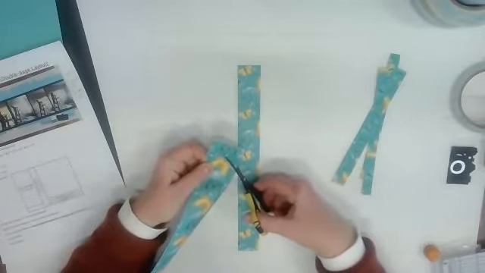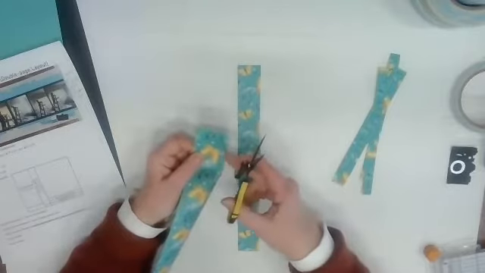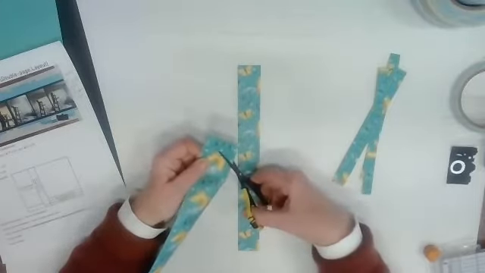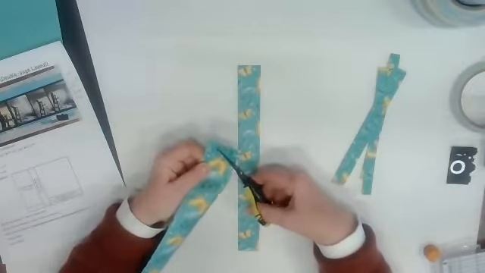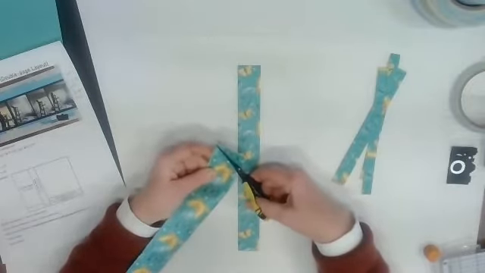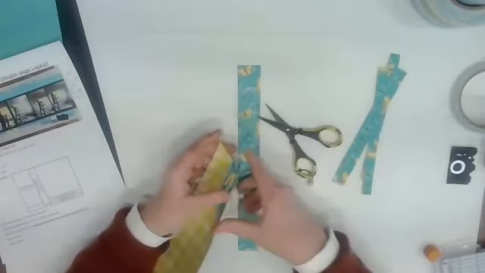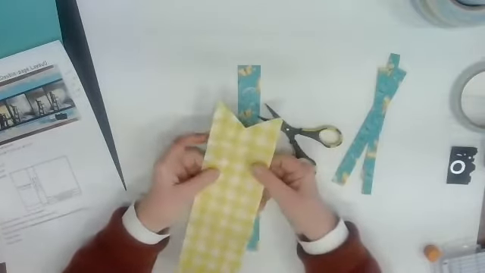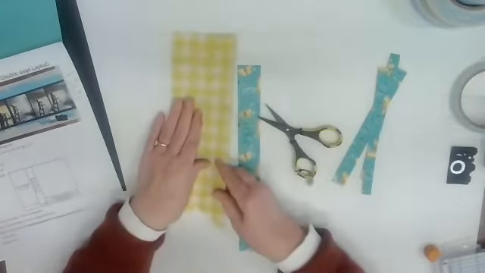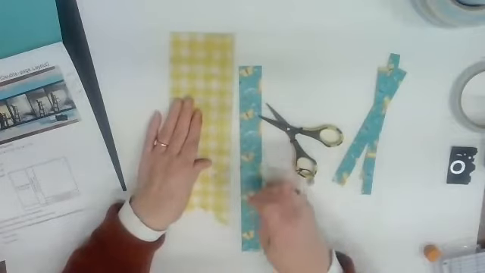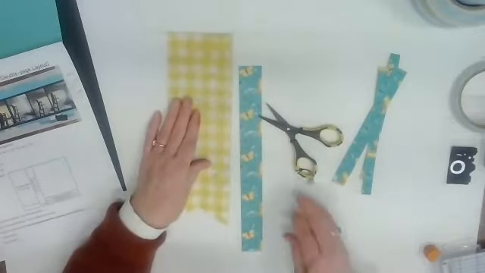You start at the side that you folded and you head down to that corner. And you open it up and you've got a flag. There, see, she says she learned something today. That's awesome. There you go.